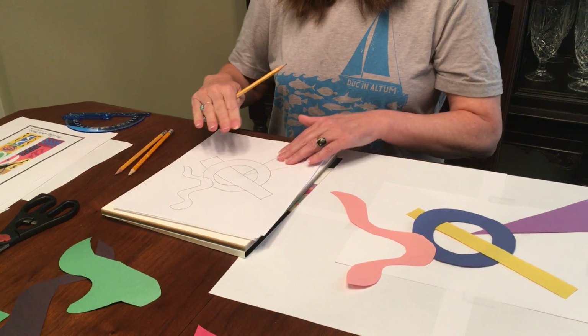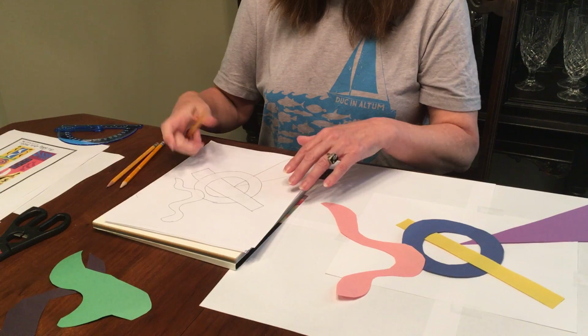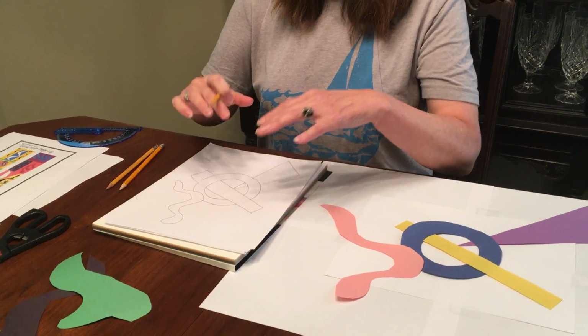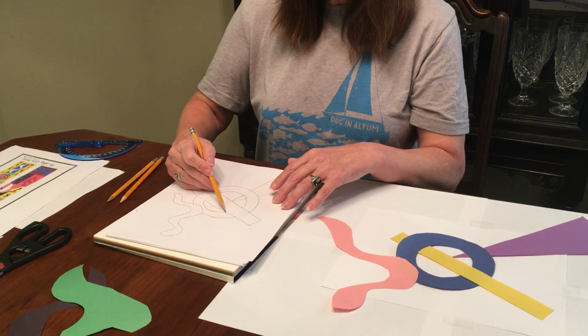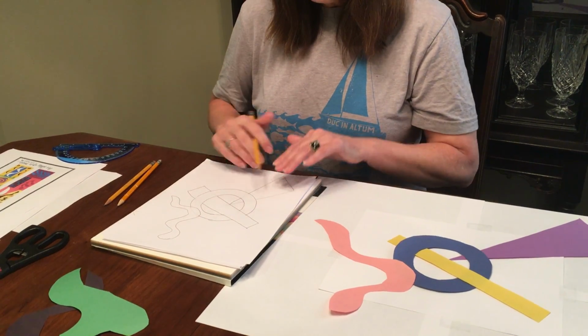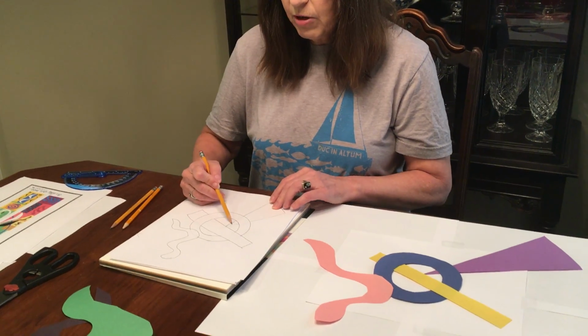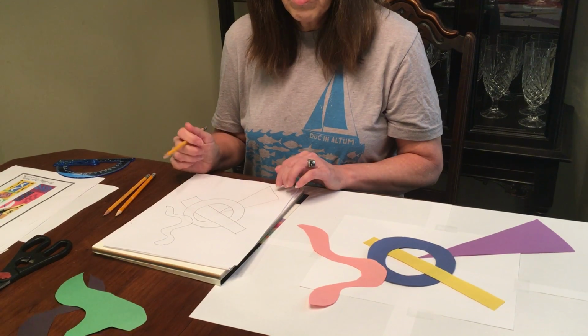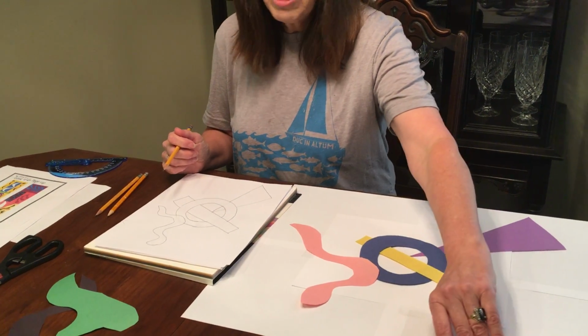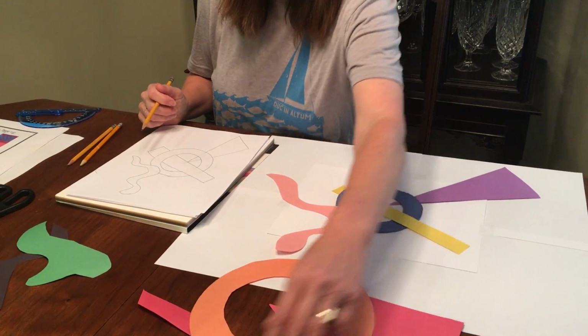So you can see I'm building up shapes. They're intertwining. Some will look like they're coming forward because they're overlapping on top. And then some, like this triangle back here, should look like they're receding. And let me try maybe one more.